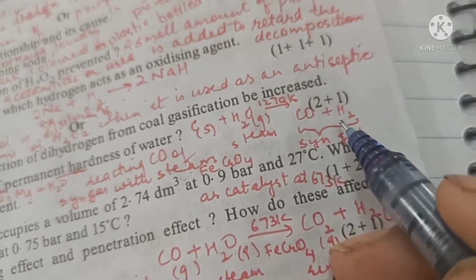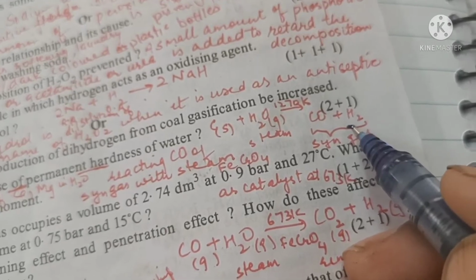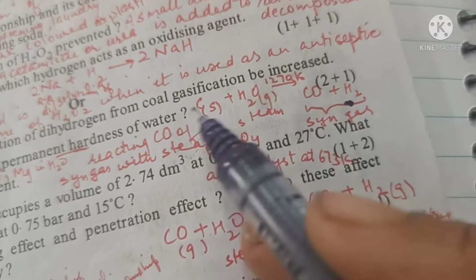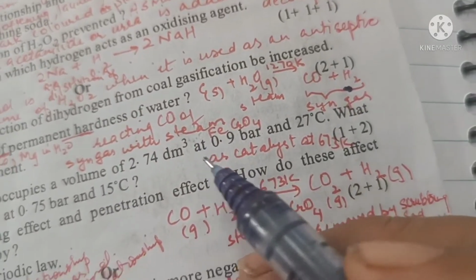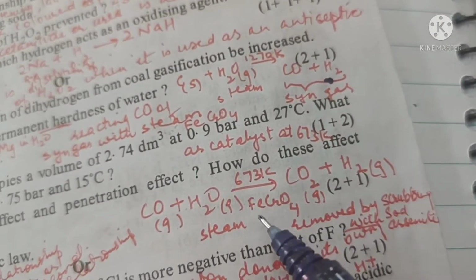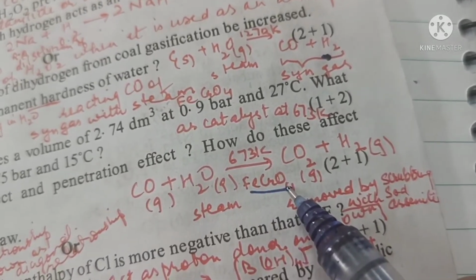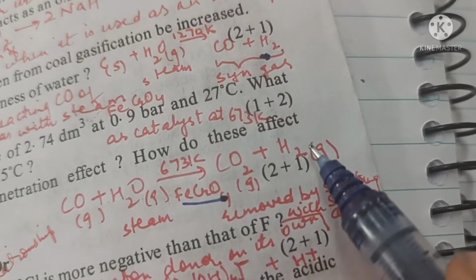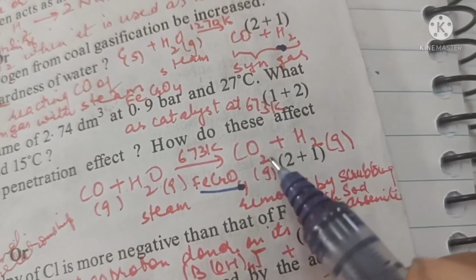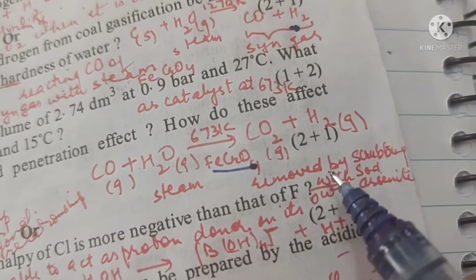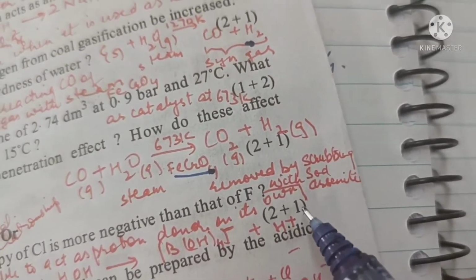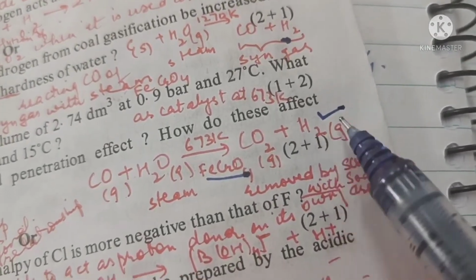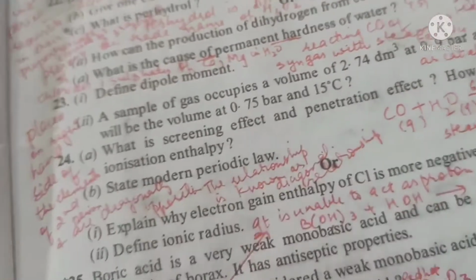To increase the production of hydrogen, we treat carbon monoxide with steam at 673 Kelvin in presence of iron chromate as catalyst. So carbon monoxide gets converted to carbon dioxide and hydrogen gas is obtained. This carbon dioxide gas which is formed is removed by scrubbing with sodium arsenite, and so the production of hydrogen can be increased.